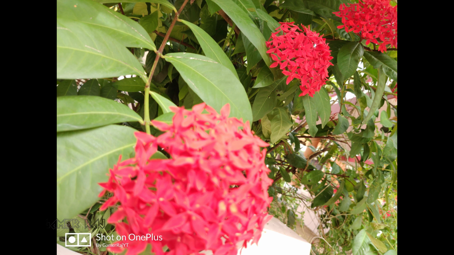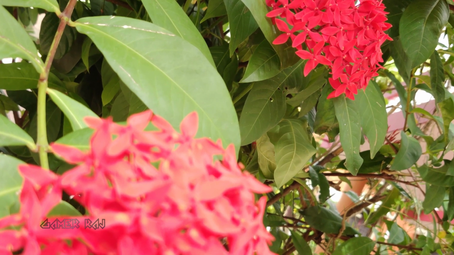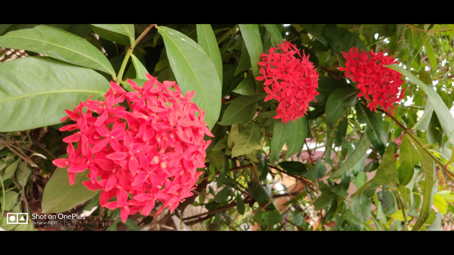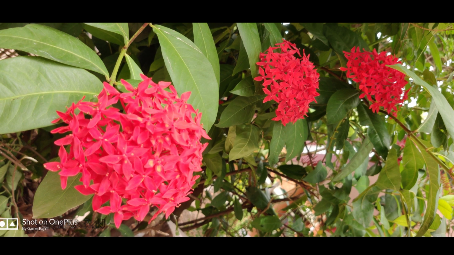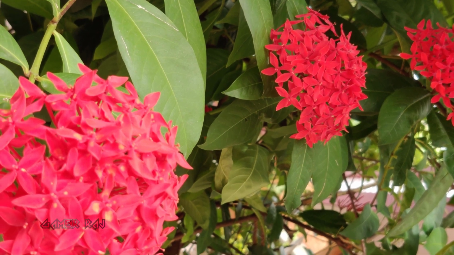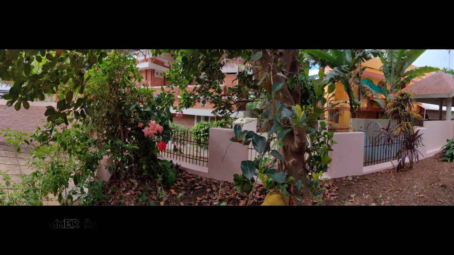Another Pro mode with change of focus. Another Pro mode with full frame. A rear cam panorama shot.